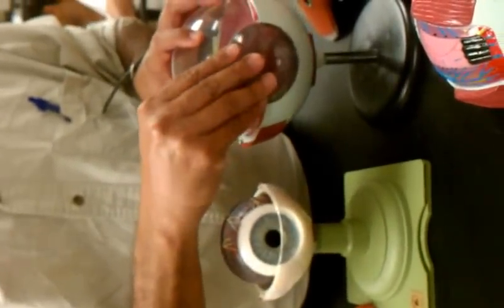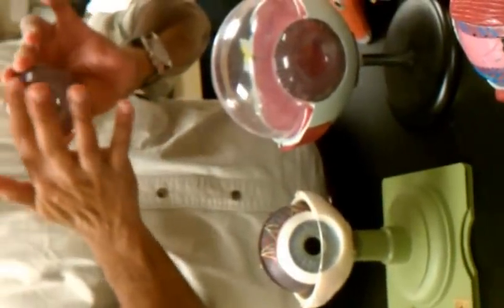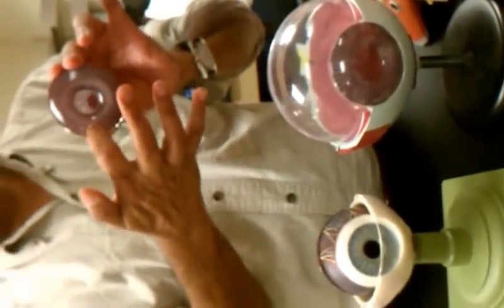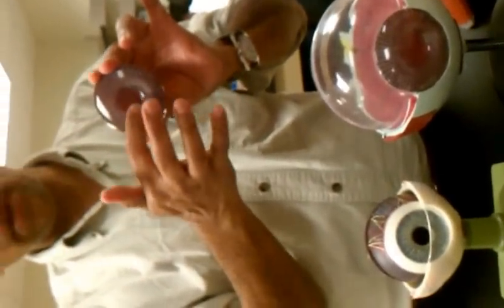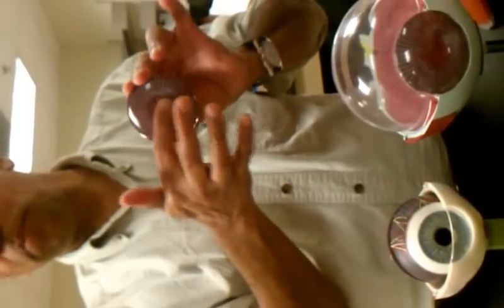In this model, this is your iris with the iris muscles that help to open and close the pupil. This is your pupil in this model.